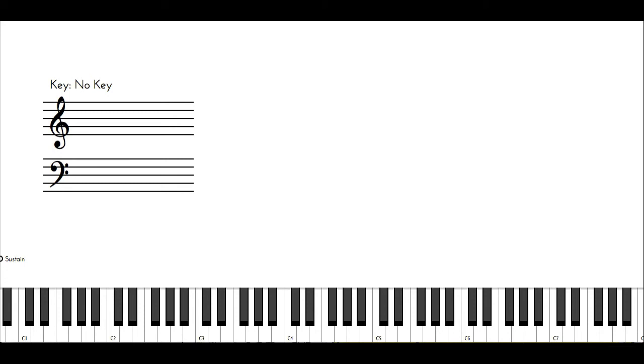I can also add an A flat. So I can have G, A flat, or G sharp, A, B, C, D, E, F, back to G. And this is what it would sound like.